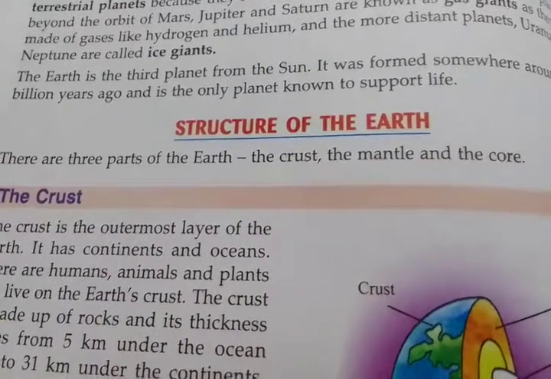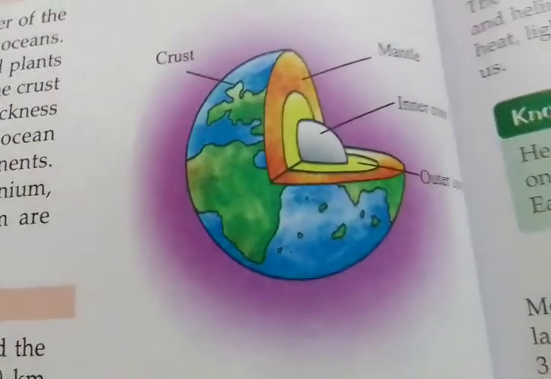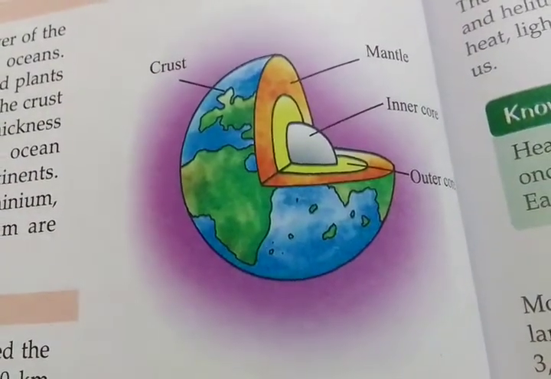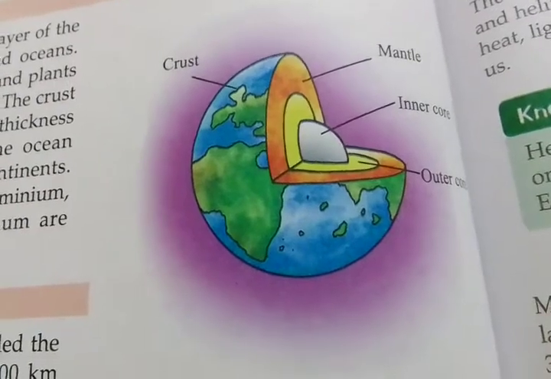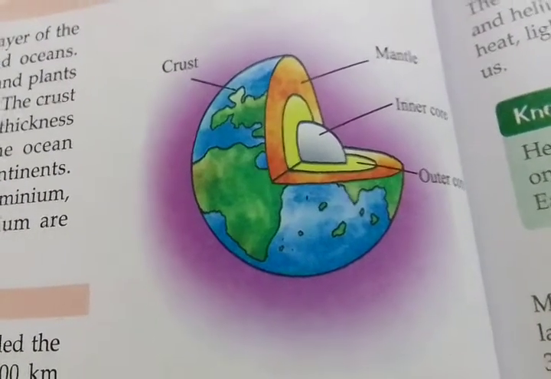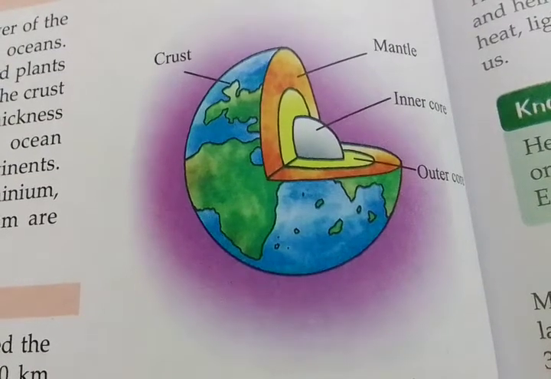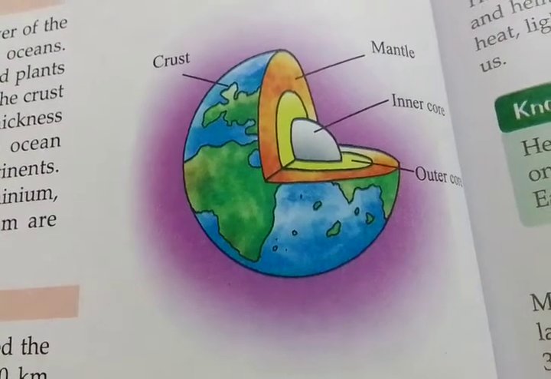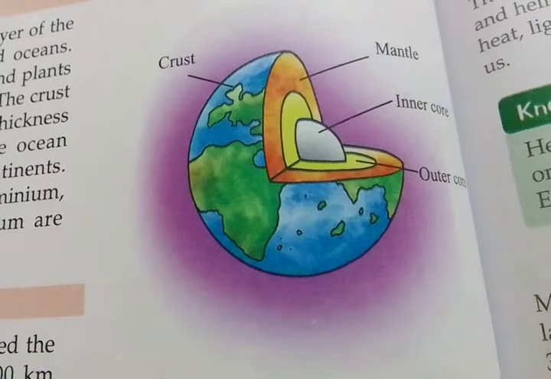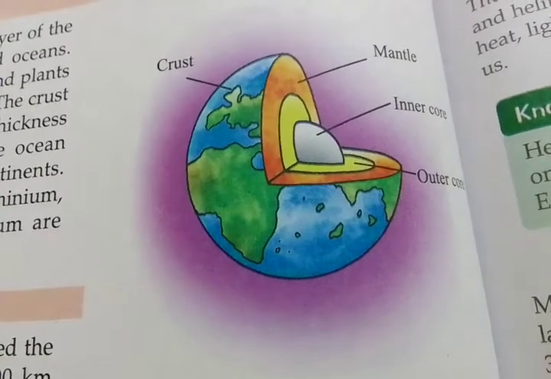Now the structure of the Earth. There are 3 parts of the Earth: the crust, the mantle and the core. You can see here in this picture the structure of the Earth. Firstly, the crust. Crust is the outermost layer of the Earth.